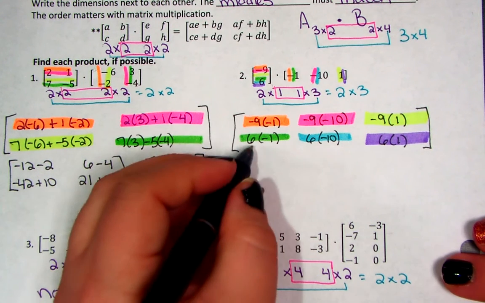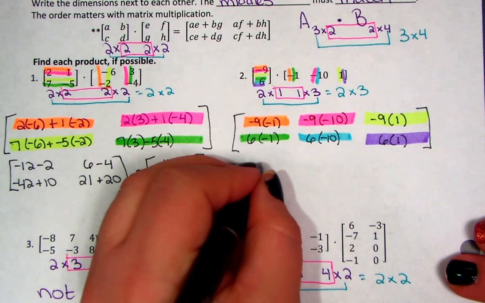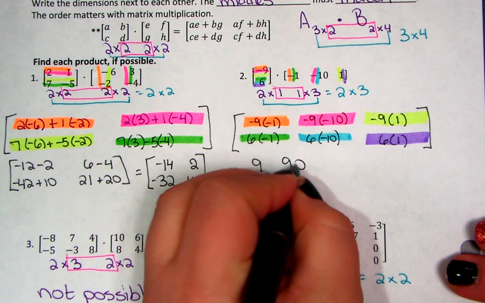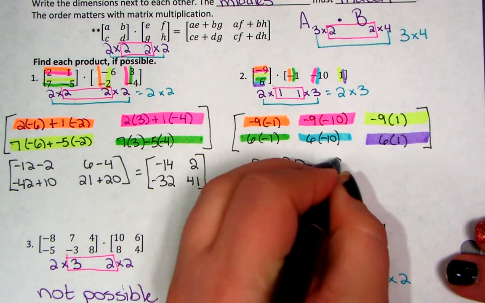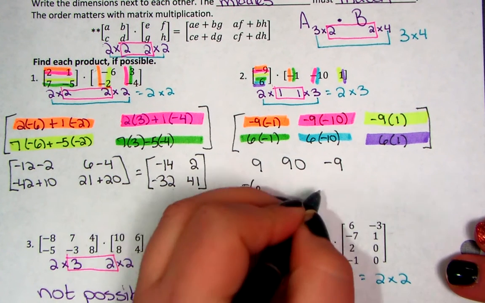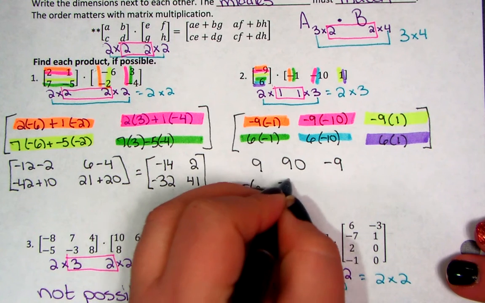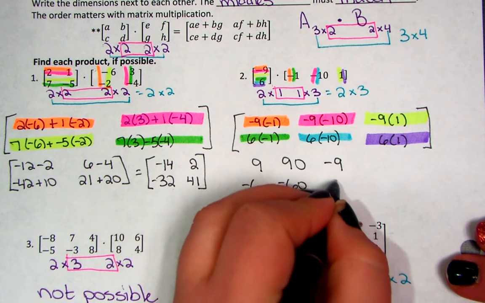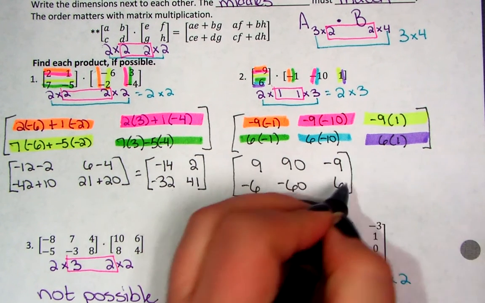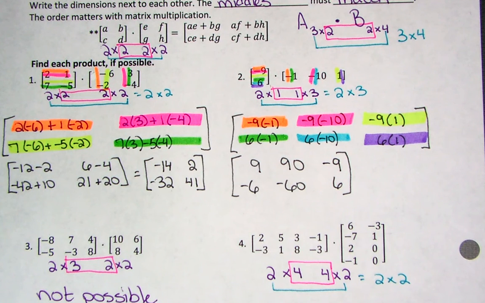So we have negative 9 times negative 1 is 9. Negative 9 and negative 10 is 90. Negative 9 and 1 is negative 9. 6 and negative 1 is negative 6. 6 and negative 10 is negative 60. And finally, 6 and 1 is 6. And of course, don't forget, we do need brackets to make it an actual matrix.